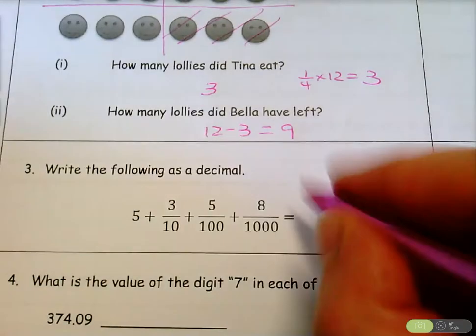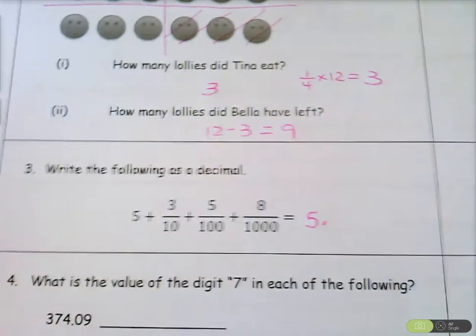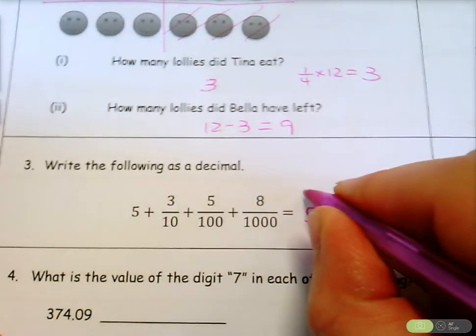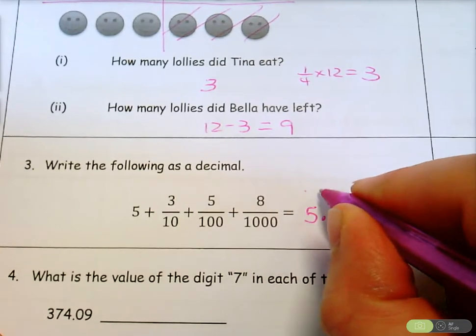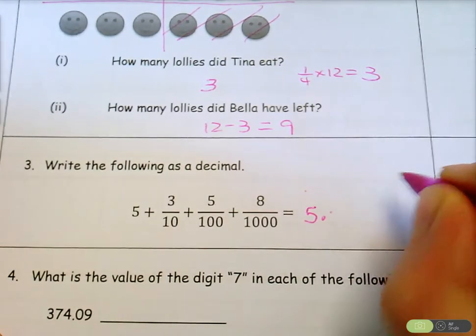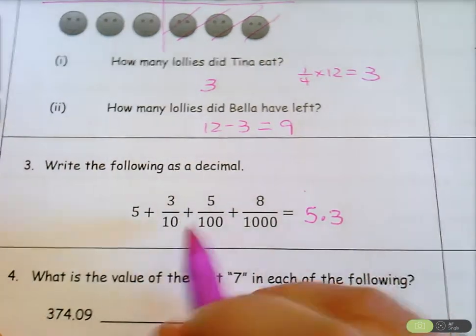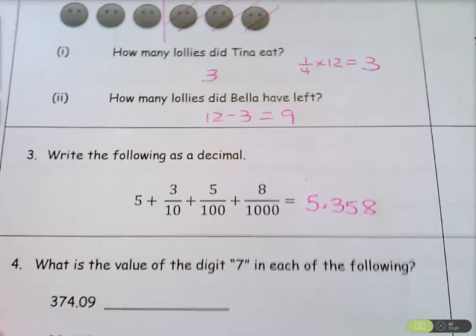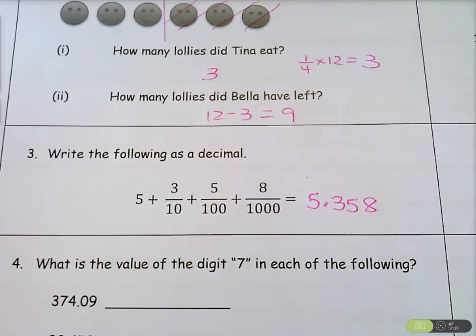Write the following as a decimal. I've got 5 in the whole number place, 3 in the tenths. Remember, we've got units, decimal place, tenths, hundredths, thousandths. So it's 5.3 in the tenths, 5 is in the hundredths column, and 8 is in the thousandths column. 5.358.